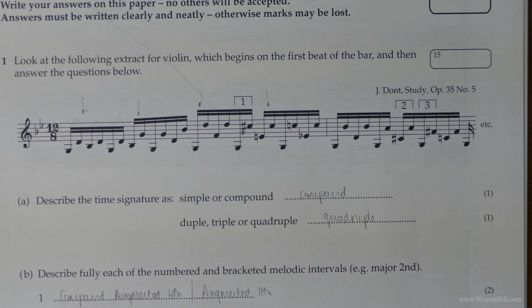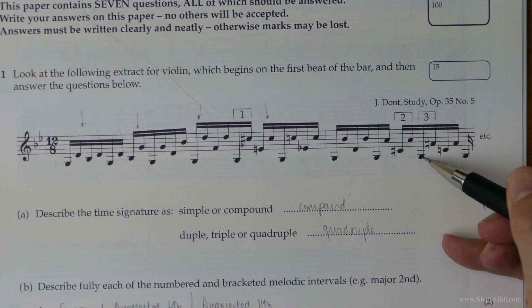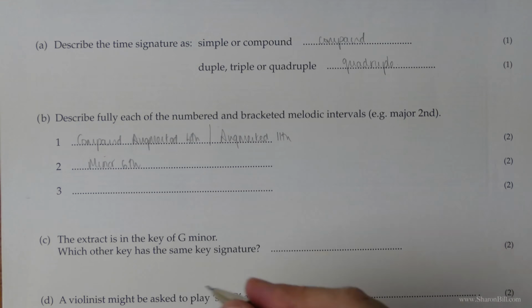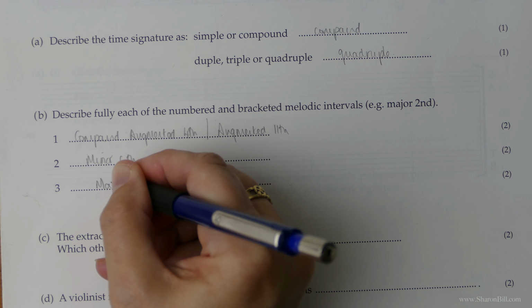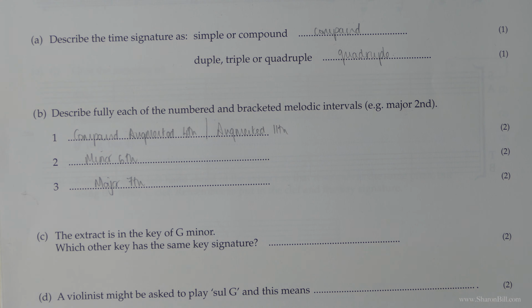There we go, and then let's look at this last one here. So we're going from G to F sharp, that's a 1, 3, 5, 7th. If we're thinking in the key of G, G major would have F sharps. That's part of the G major scale, and so that's a major 7th. There we go.